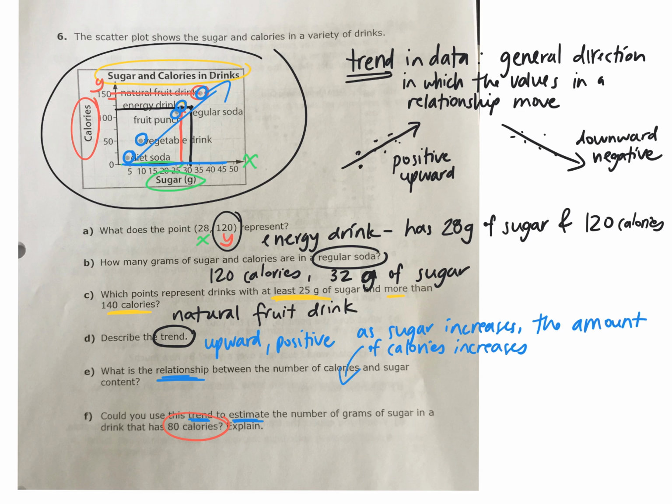So let's figure out where 80 calories is on the graph. I want you to do this. Draw a line through your points like this, and you're going to figure out here's 80, and I'm going to stop when I get to the line. Would you agree that this point here follows the trend of data? Would that be a good place to plot the point? And I'm going to figure out roughly how many grams of sugar a drink with 80 calories would have.